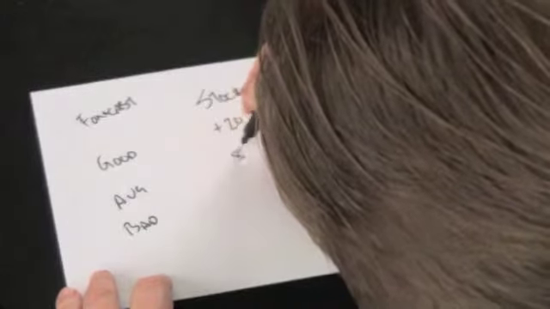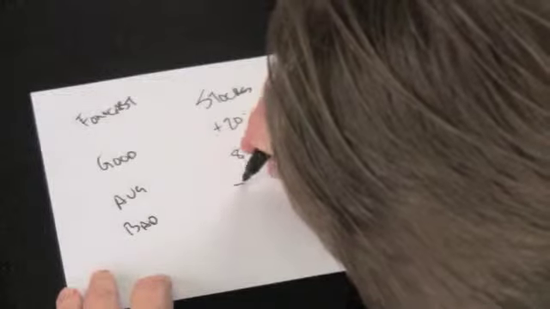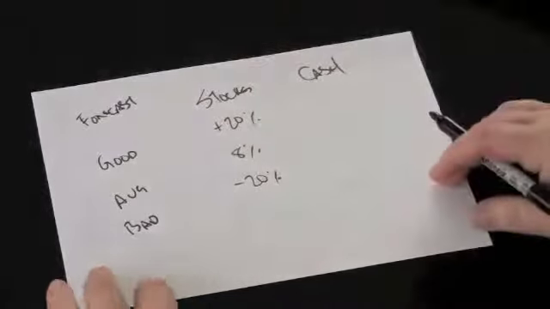When you think about the future, what kind of forecast could there be? We're going to do forecasts, and we're going to say good, average, and bad. So we've got stocks and cash in good, average, and bad economic conditions. Stocks in good economic conditions might get you 20%, average, say 8%, and bad, say minus 20%. So that's a kind of range. Now, these aren't numbers that I've calculated. These are guesses, so don't hold me to them. But it'll give you an idea on how to calculate this.